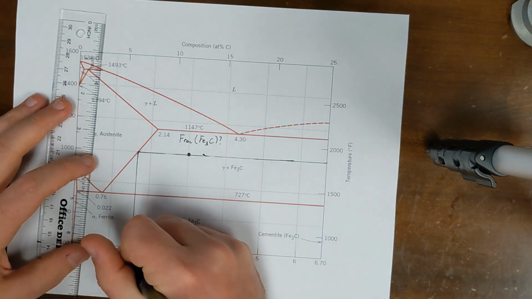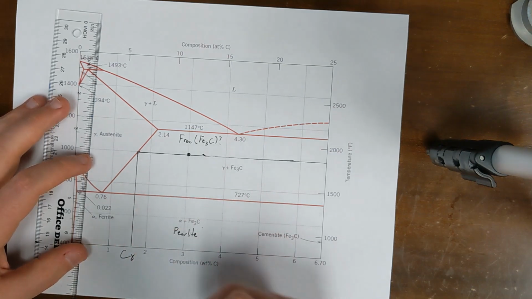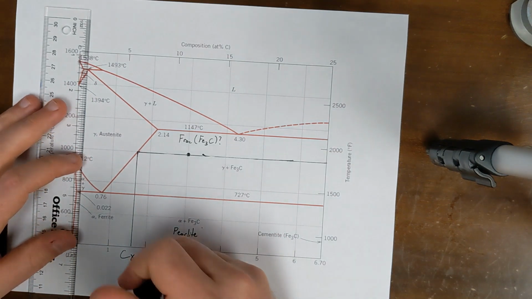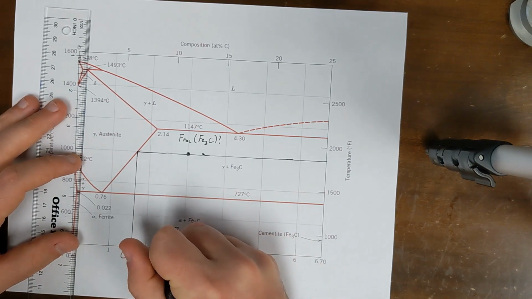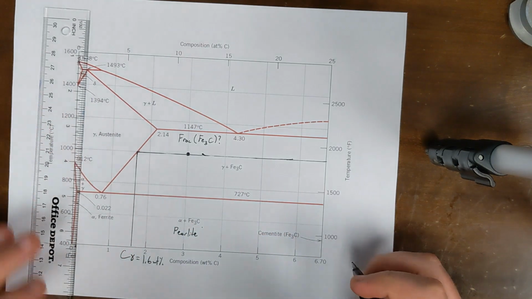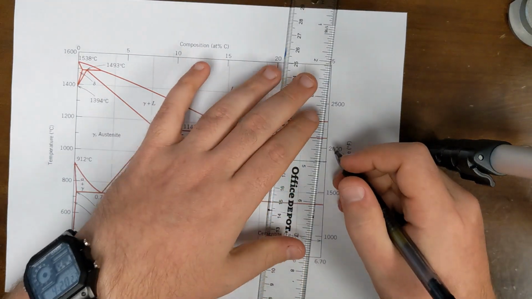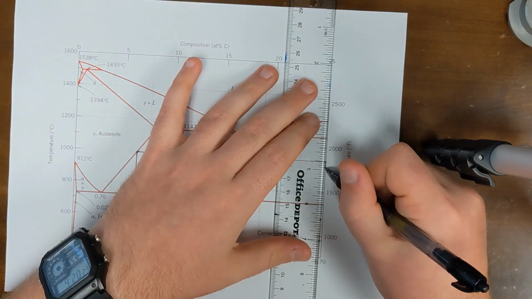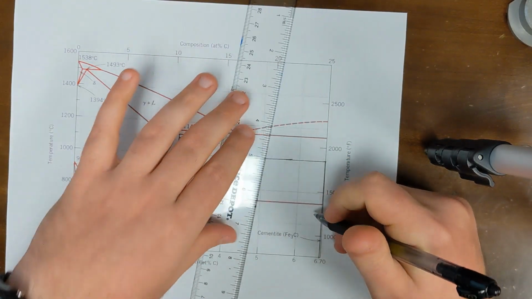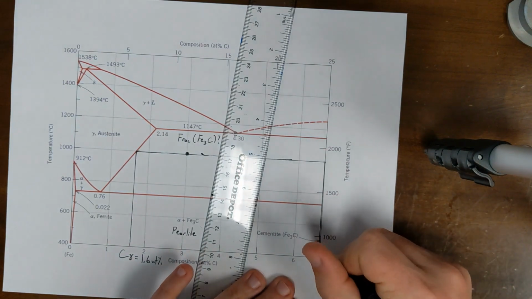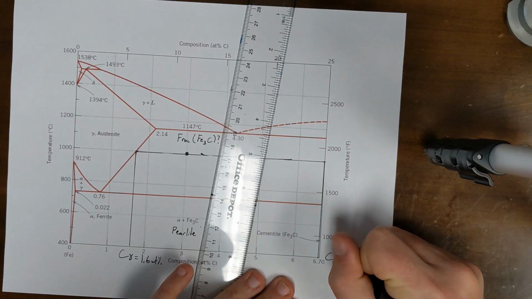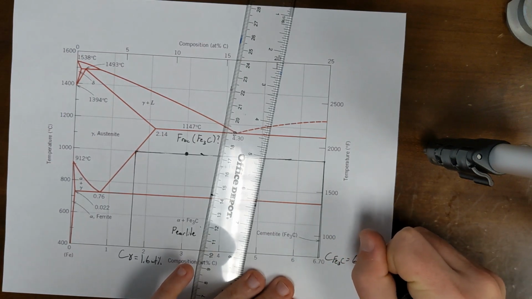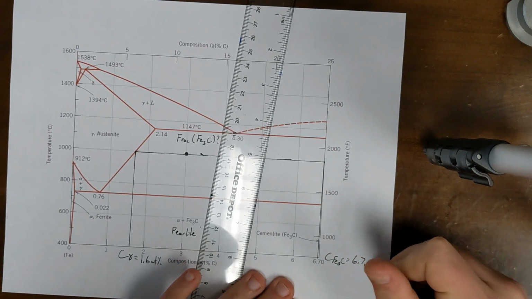This is our composition of our gamma phase, which is about, I'll say 1.6 weight percent. Our cementite, we don't have to draw a line straight down, but let's do it anyway to give us practice of drawing lines. And that's a bad line. This is the composition of our cementite. It is 6.7 weight percent.